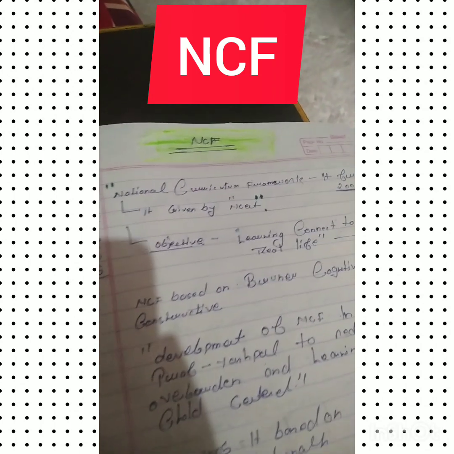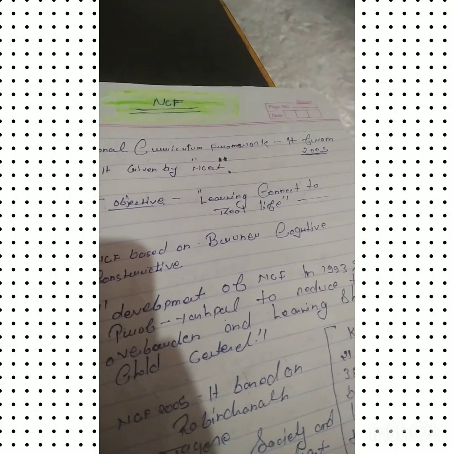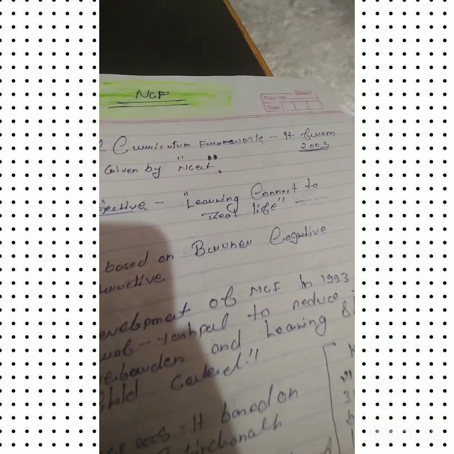So NCF basically means National Curriculum Framework. It's from 2005, given by NCERT. Basically, what is the objective of NCF? Its objective is to connect learning to real life.